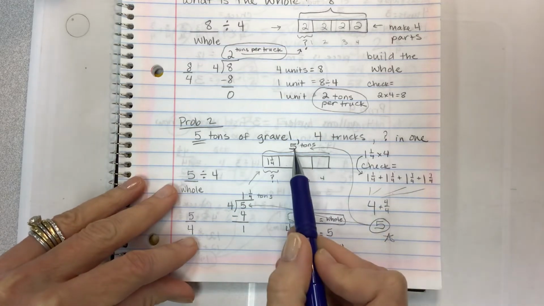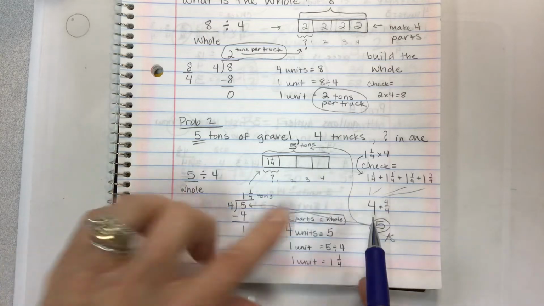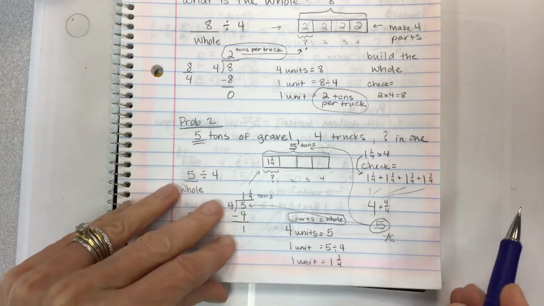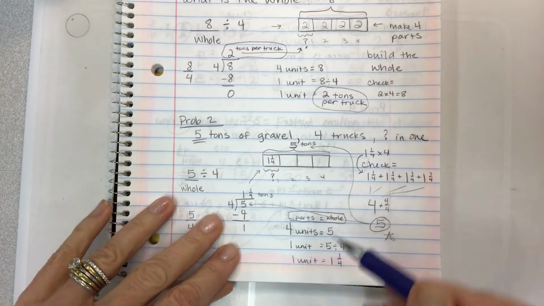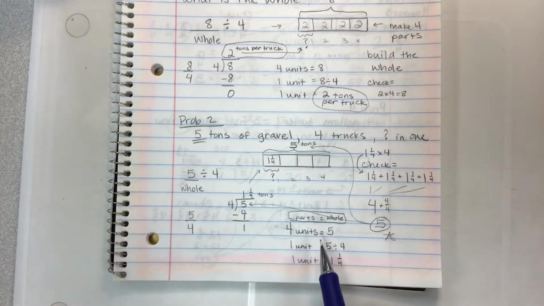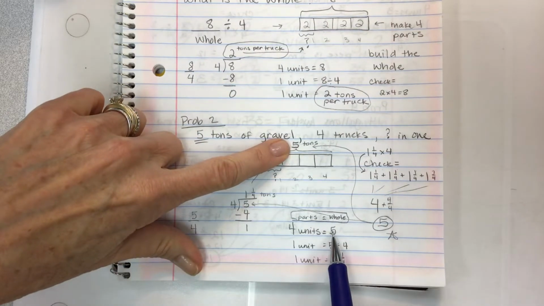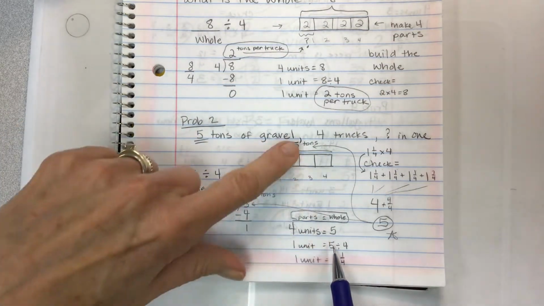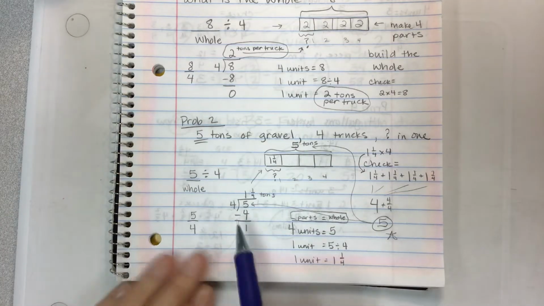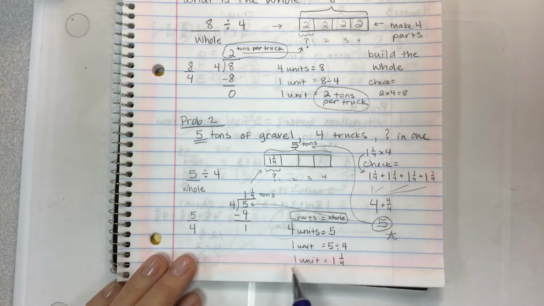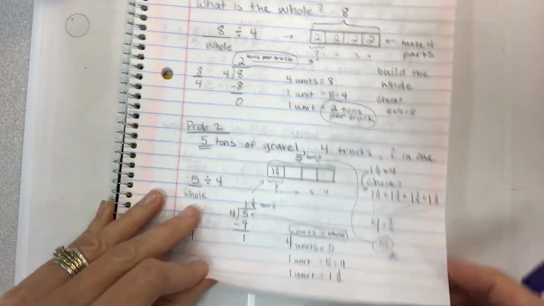Compare the total to the whole, which is what would show that you were successful, and then you know you've done a good job. Look at the units that they also want you to understand. Here are all the units. 4 units make 5. So how much is 1? That's where we have the 5 divided by 4, which we have over here 3 times, and then we get our 1 unit for 1 1/4.